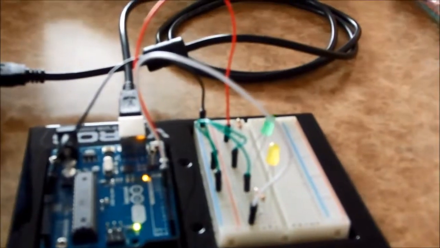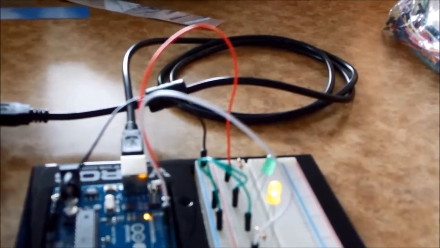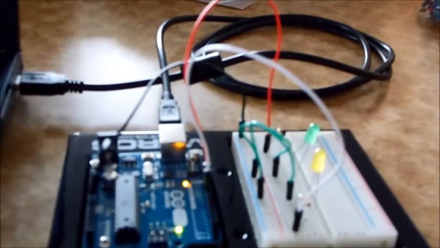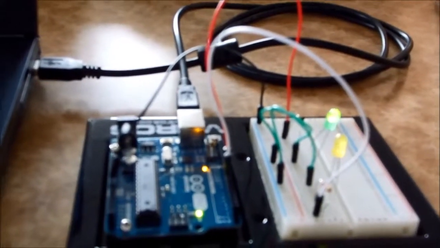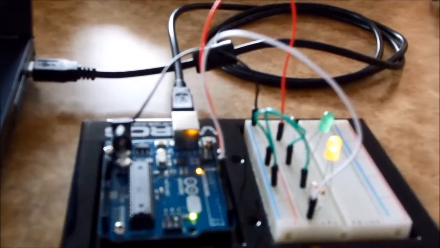So if we look at that, you can see that the green LED and the LED one are on kind of one at a time, and they alternate the way the program steps are. Still looks kind of uncoordinated between the two, but I guess it will do.